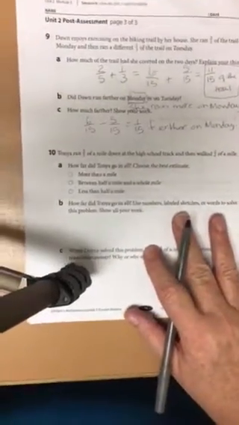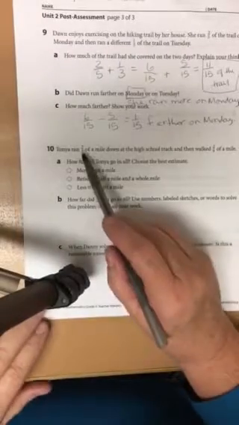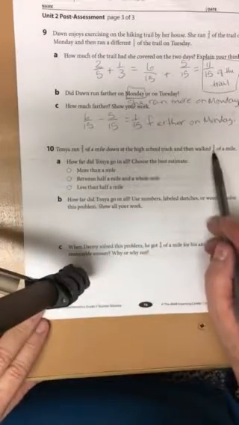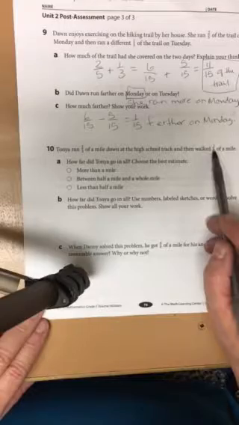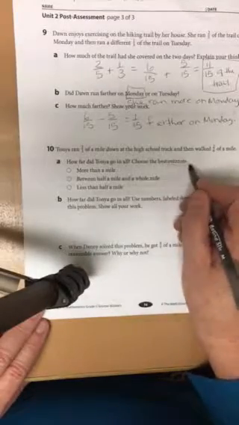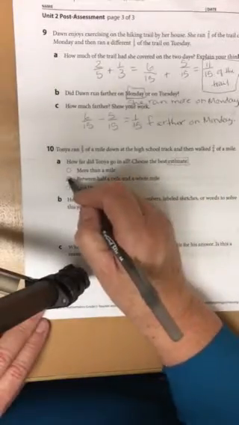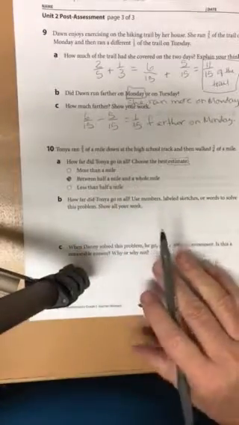Tanya ran 2/3 of a mile. Okay, so I'm thinking about what that looks like, 2/3 and 2/6 of a mile. And so estimate, choose the best estimate. I'm gonna go with right here. How far did she go?